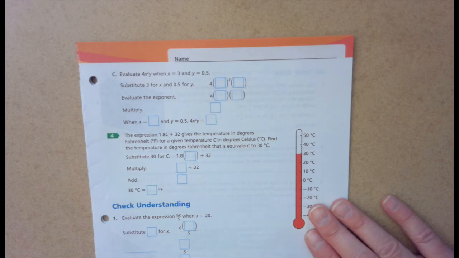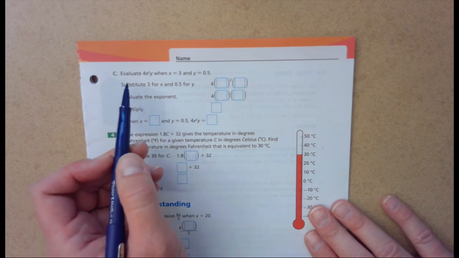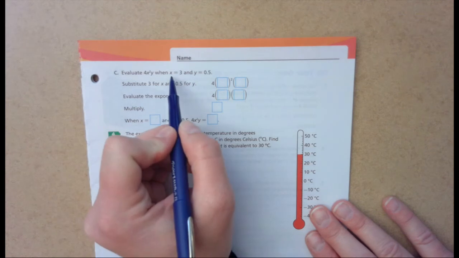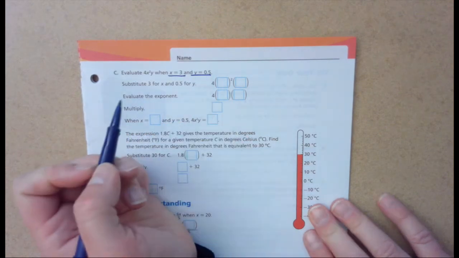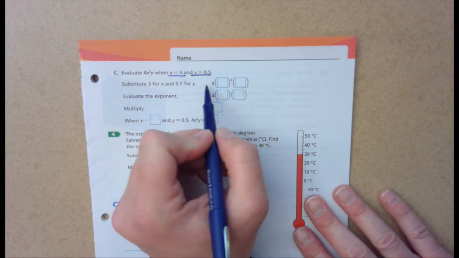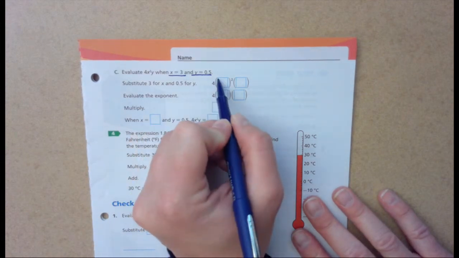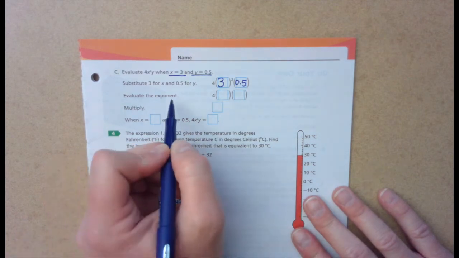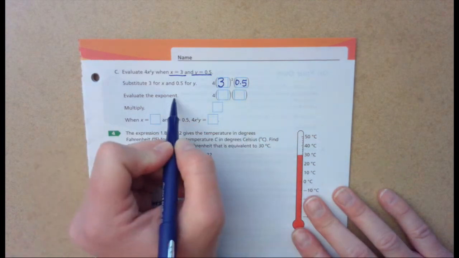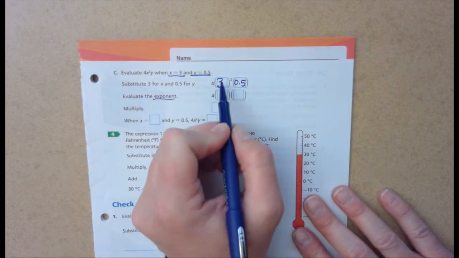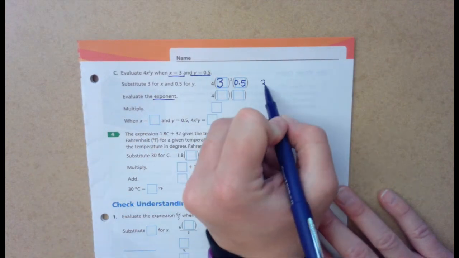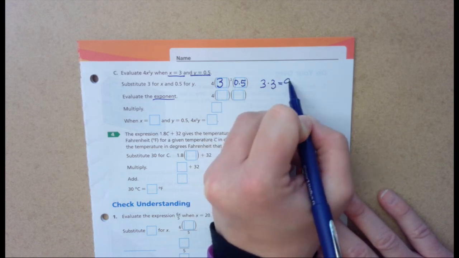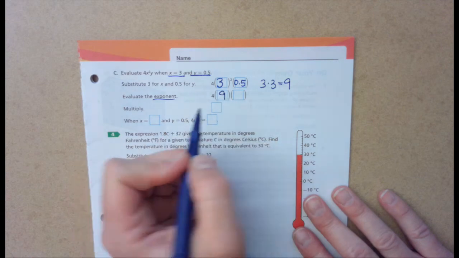So, for C, it says, evaluate 4x squared y when x equals 3 and y equals 0.5. So we will start by substituting the 3 for the x and the 0.5 for the y. We don't really have any parentheses, so now we have to evaluate the exponent. So 3 squared is 3 times 3. It's not 3 times 2. 3 times 3 is 9. So we wind up with 4 times 9 times 0.5.